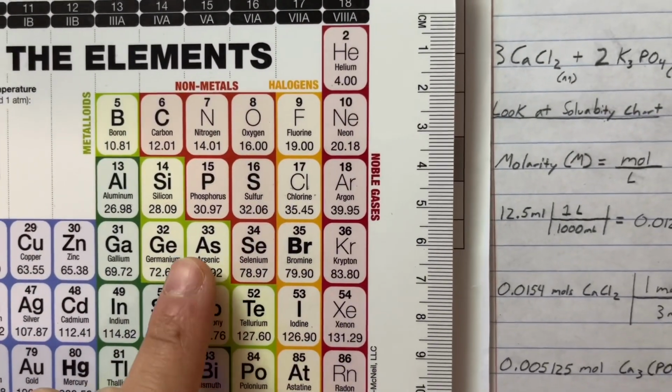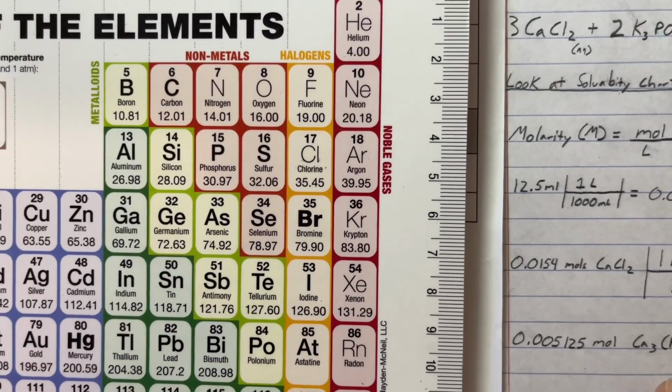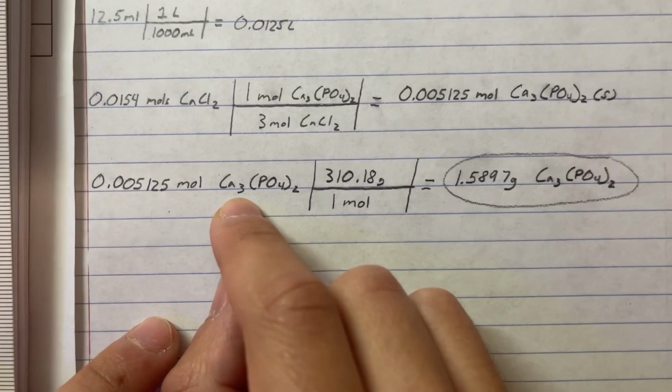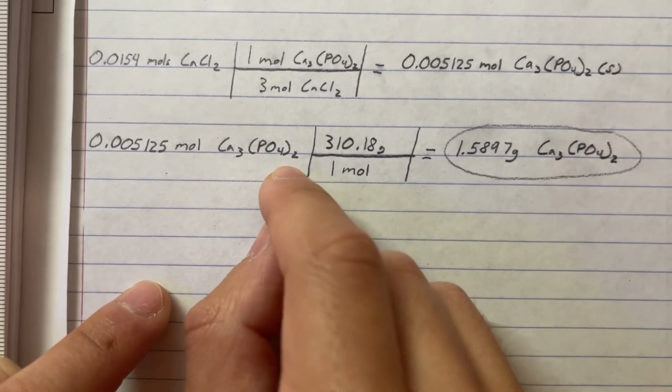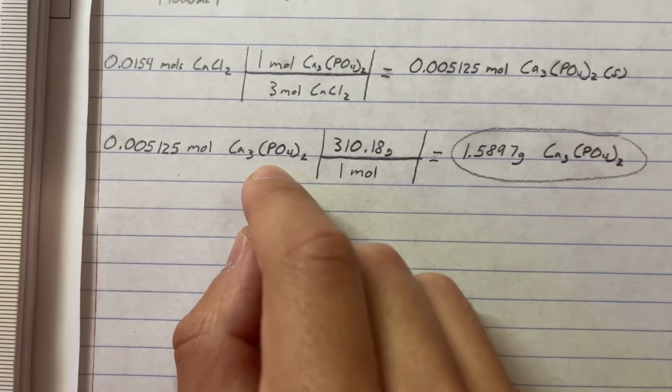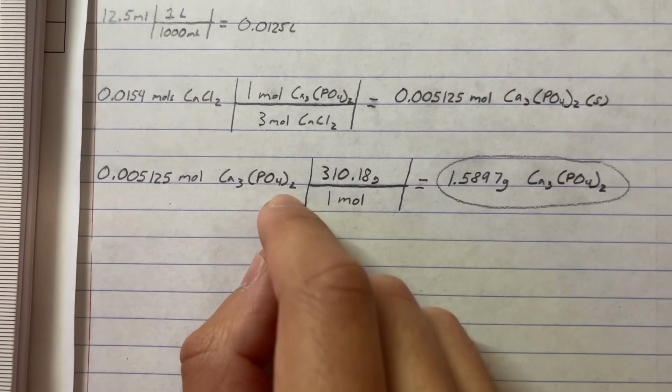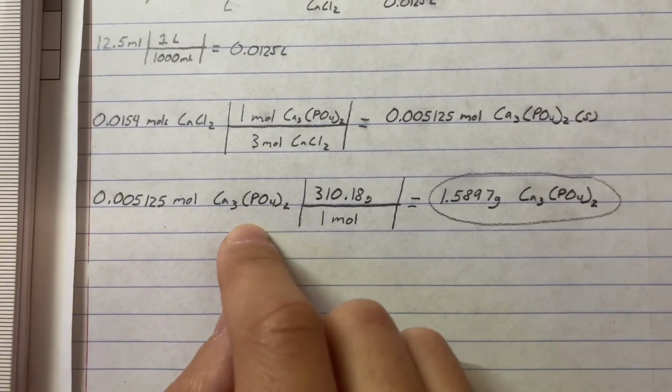Now, don't be fooled. You're not just going to grab these weights by themselves. You're also going to multiply them by the subscripts, which is calcium, which is a 3 here, and this 2 means that phosphate is also a 2, and oxygen is now an 8, because it has a 4 on the inside, 2 on the outside, that's 8.